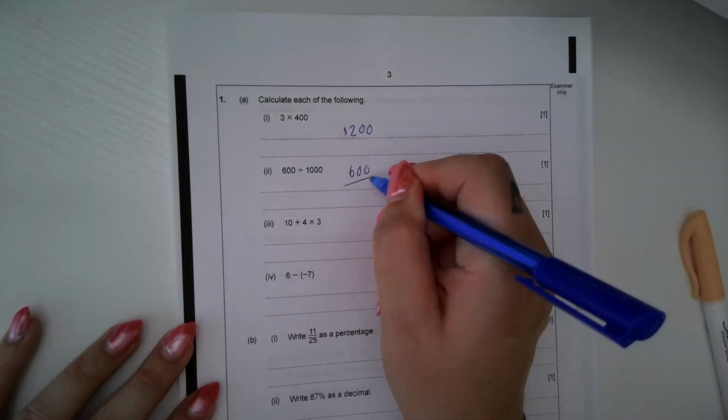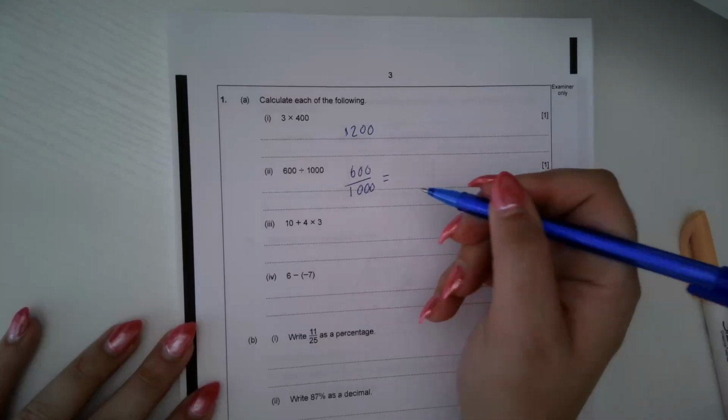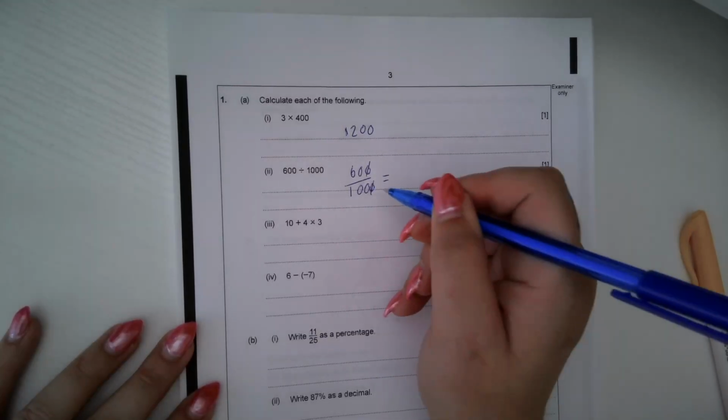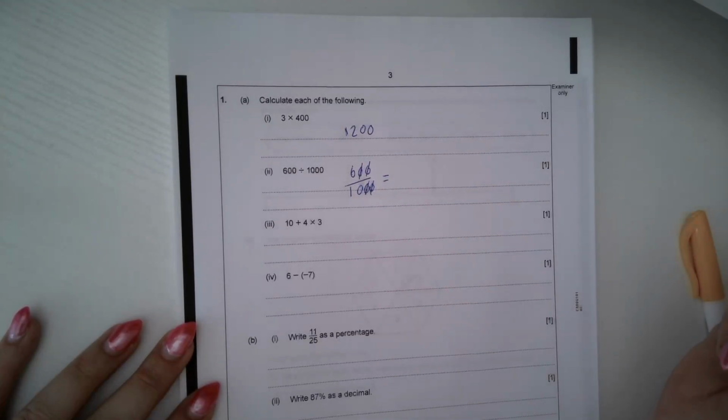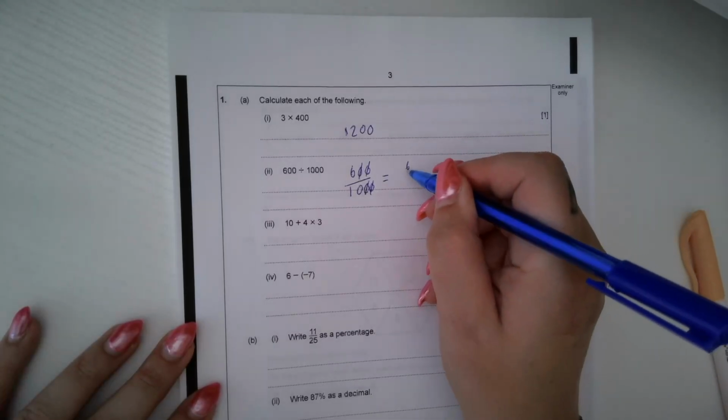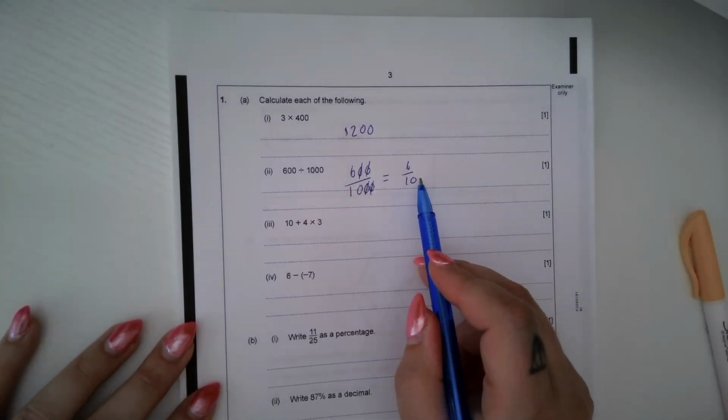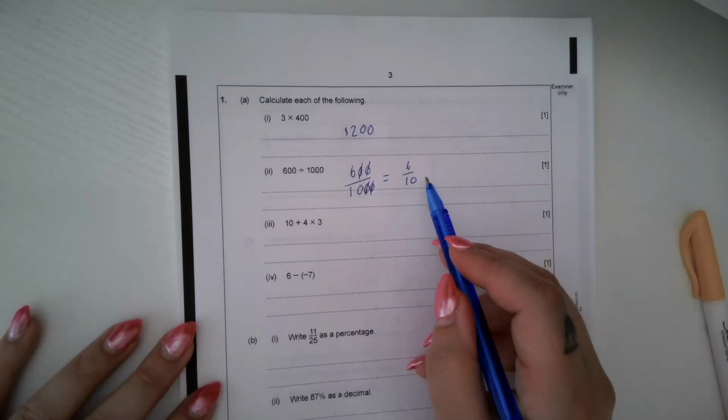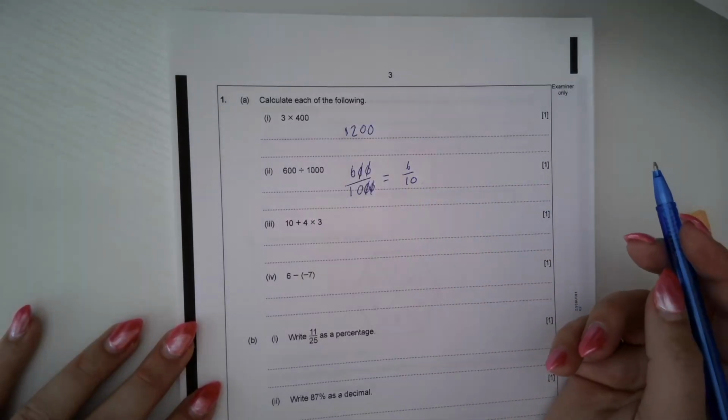Part 2, 600 divided by 1,000. I'm going to write this as a fraction, and then I'm going to simplify. So I can divide top and bottom by 10. I can divide top and bottom by 10 again, which leaves me as 6 over 10. It doesn't tell me to write it as a fraction, decimal, etc. So I'm going to leave that as my answer.